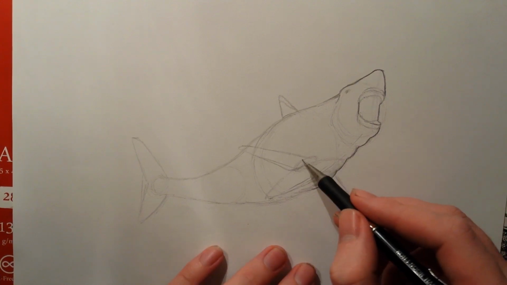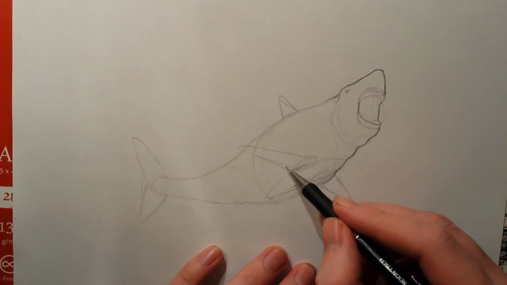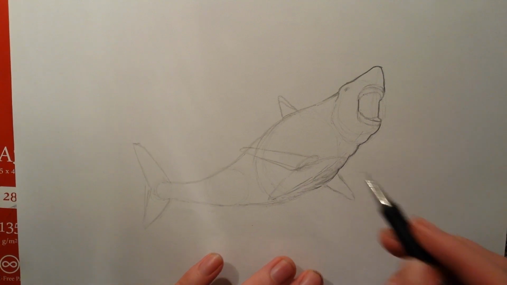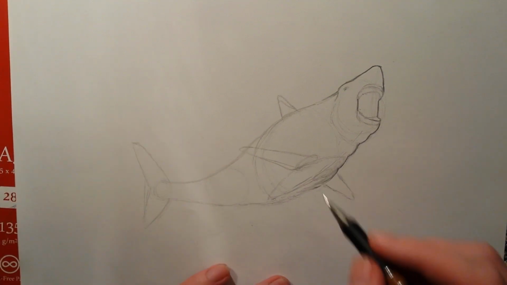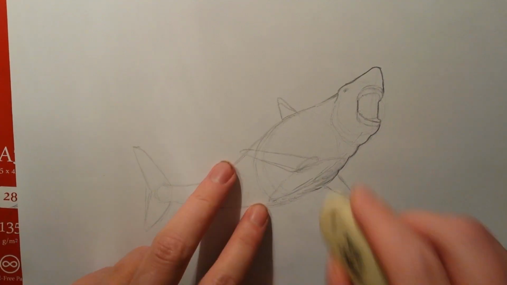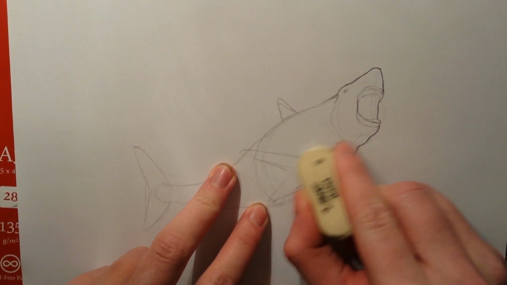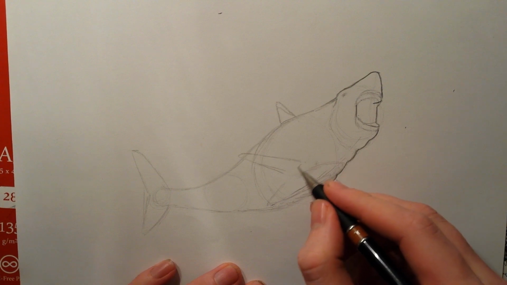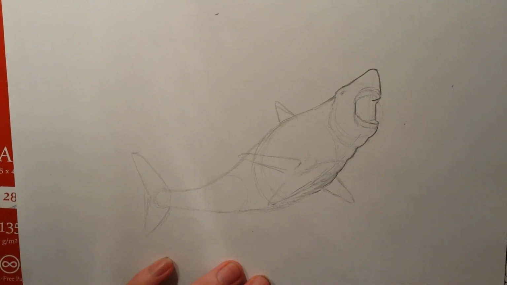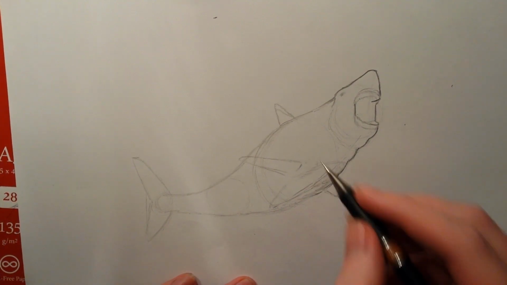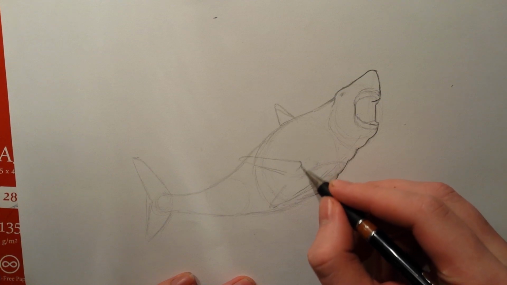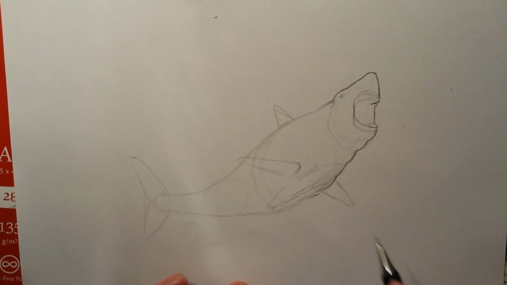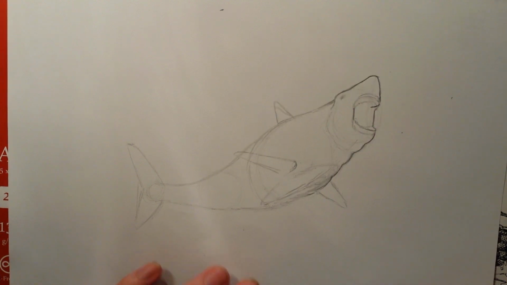So I guess this one is placed a little bit too close to this one, because it's supposed to be a little bit feather. So I'm gonna erase it, and I'm gonna adjust the location to where it's attached to his body, which is supposed to be kind of over there. That makes it look a little bit more like it's a very fat giant shark.